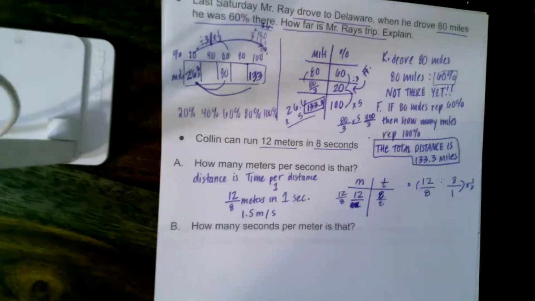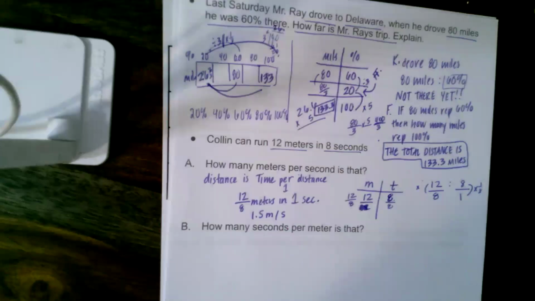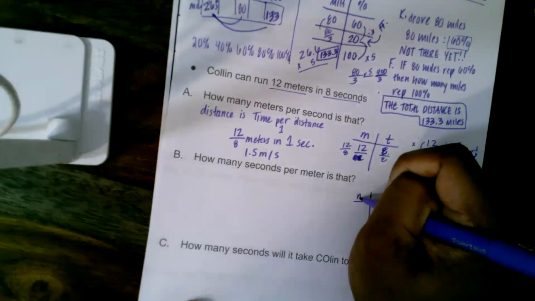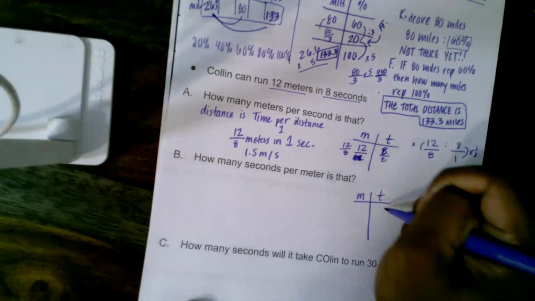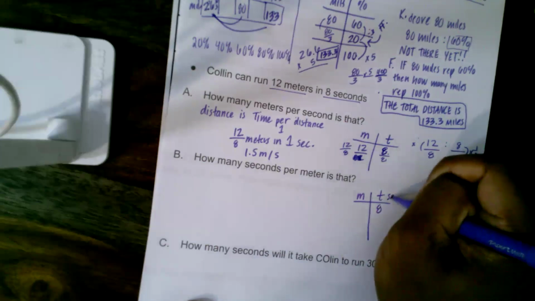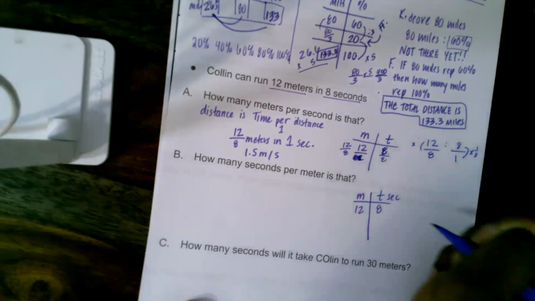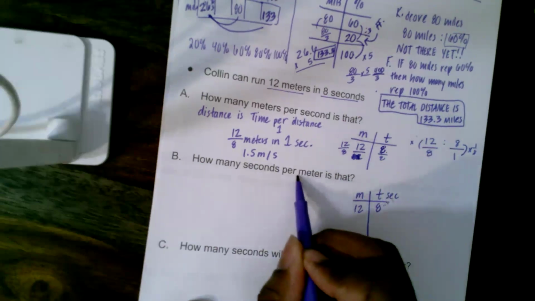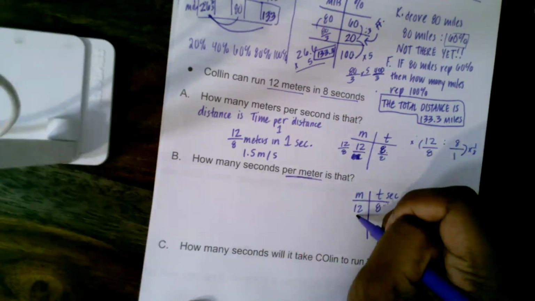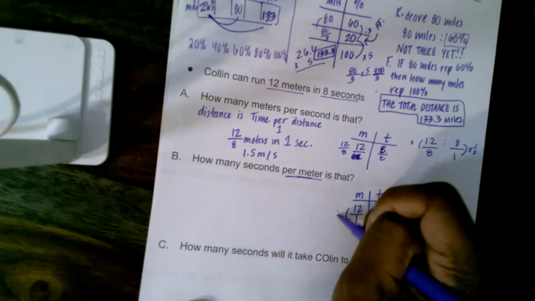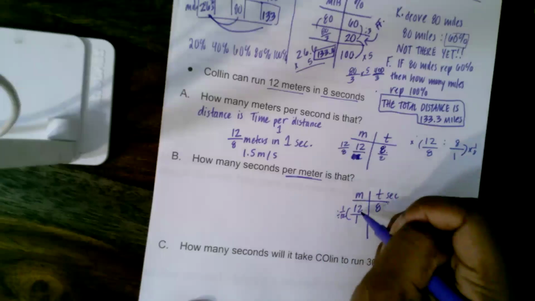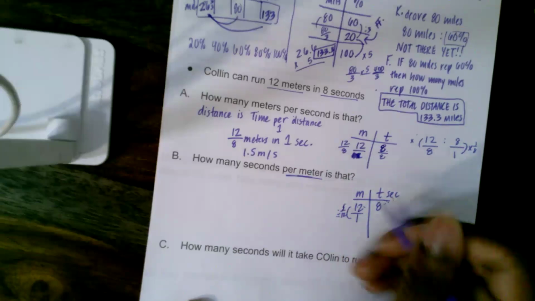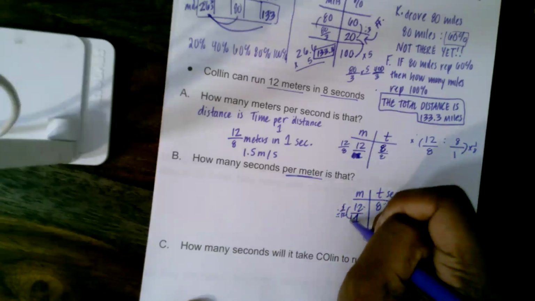Okay. Now we're looking at seconds per meter. Now watch how it's a little different. Before, we knew it was 8 seconds and 12 meters. However, we're not trying to find per second anymore. We're trying to find per meter. So for 1 meter, right? When I divide by 12, that's pretty much giving me 1.